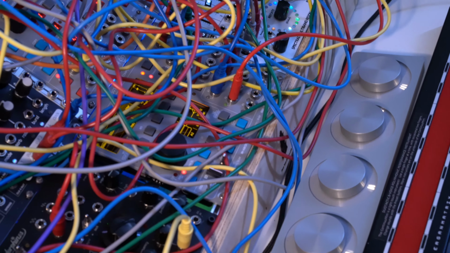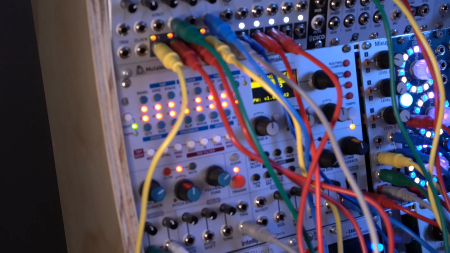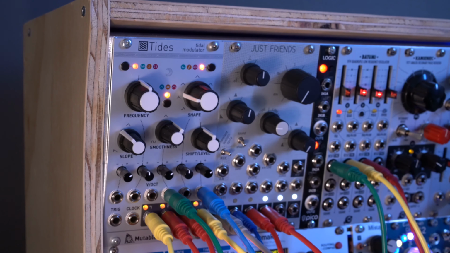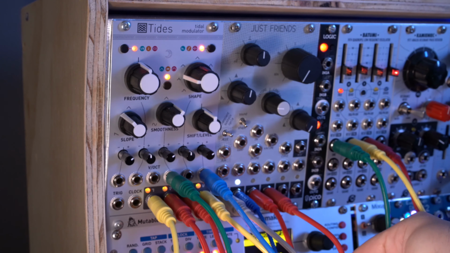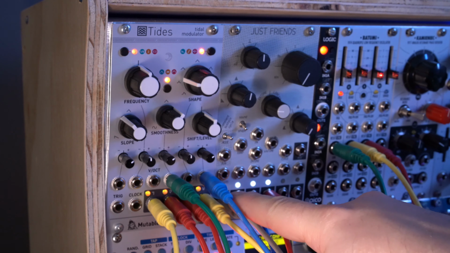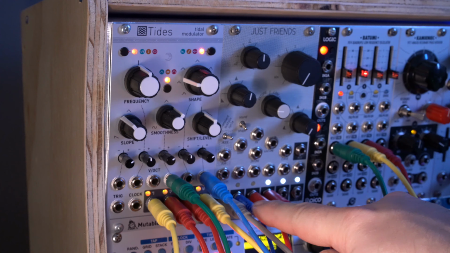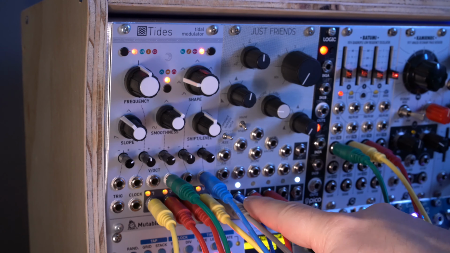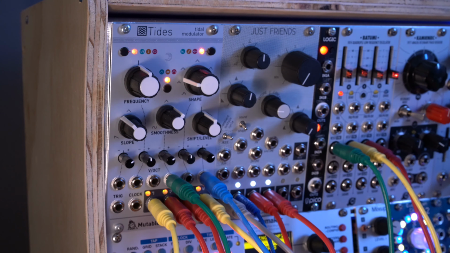Now the other thing we've got going on here is a module called Just Friends. This is another modulation unit, and it's unique in that it has a row on the bottom that can all work interdependently or independently, but still sequenced. So you can see there's a bit of a pattern going on here with which the lights are getting triggered.